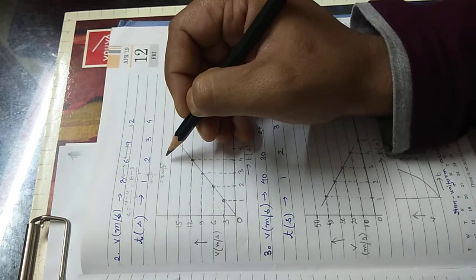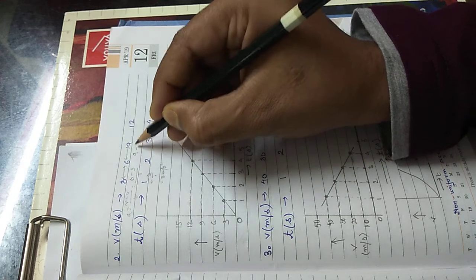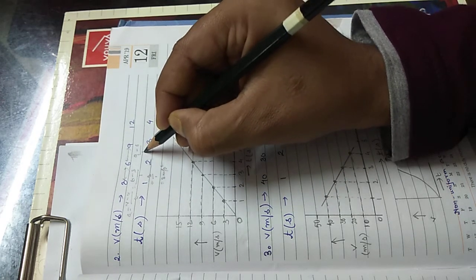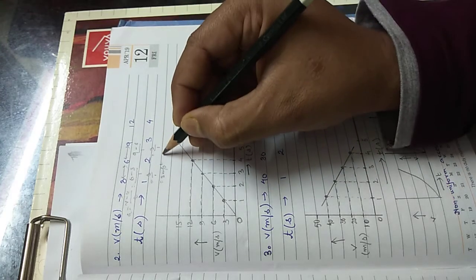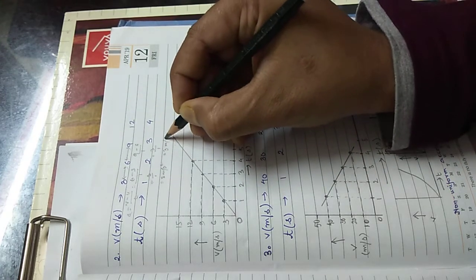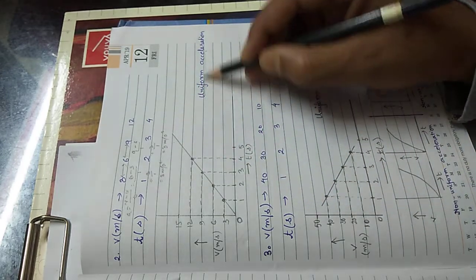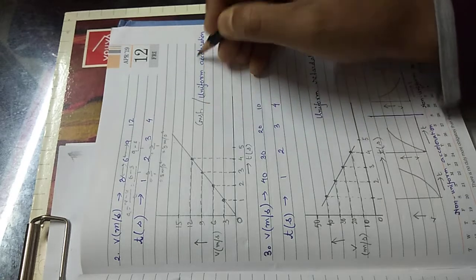Here let us see the next gap. Here the final velocity is 9 and the initial velocity is 6. The time gap, between 2 to 3 seconds, is again 1. So 3 by 1, that is 3 meter per second square. So what we find is that the acceleration is uniform or constant. We can also write constant acceleration.